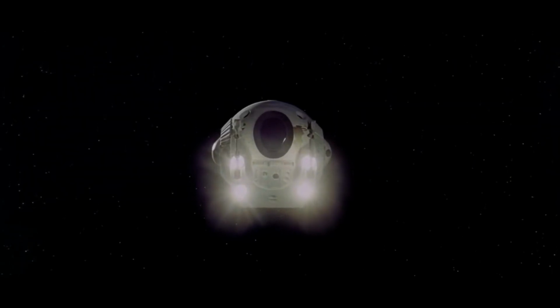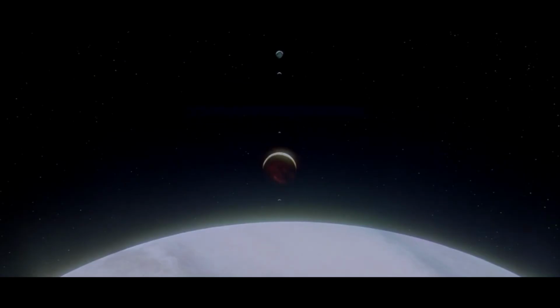After some time, Bowman manages to reach Jupiter, but the black monolith shows its appearance as soon as he first reaches Jupiter.